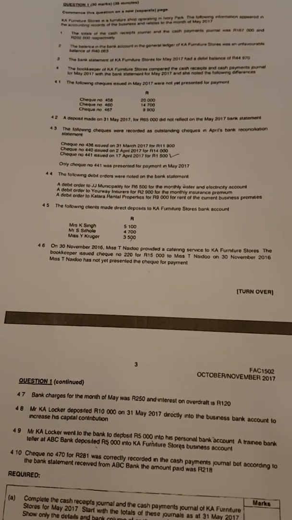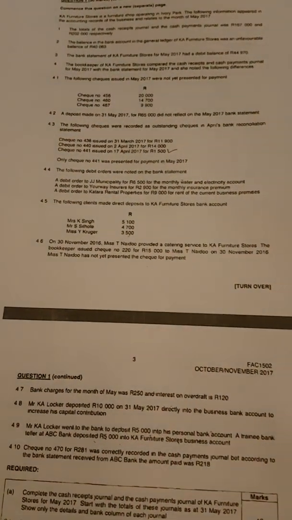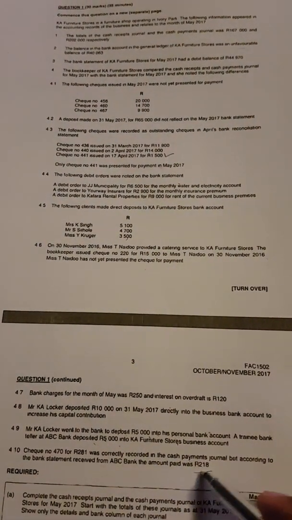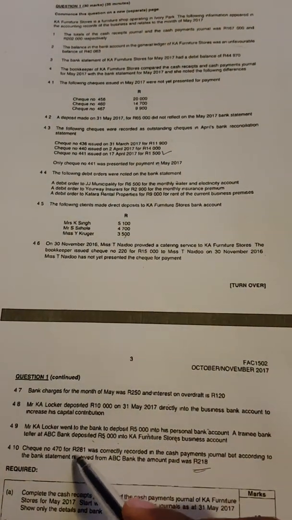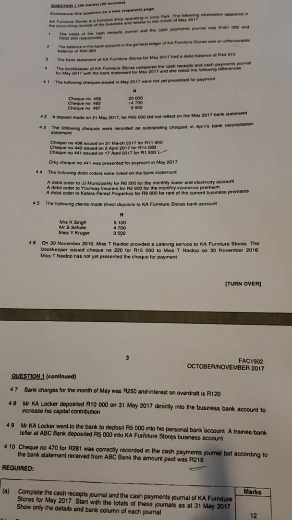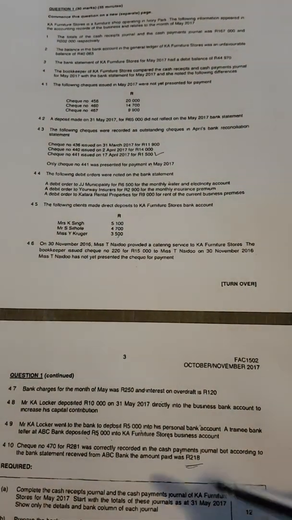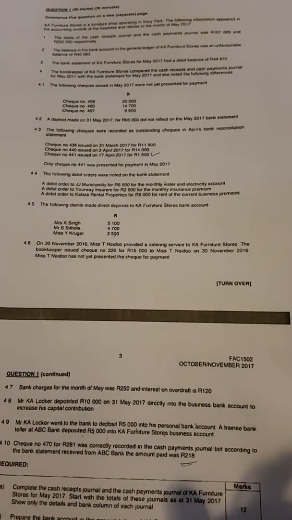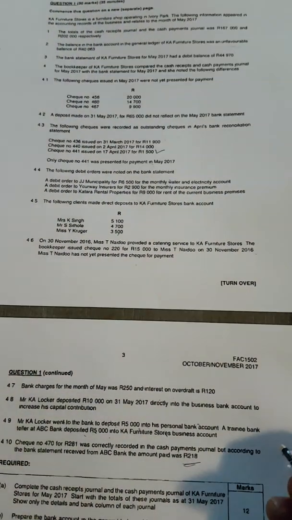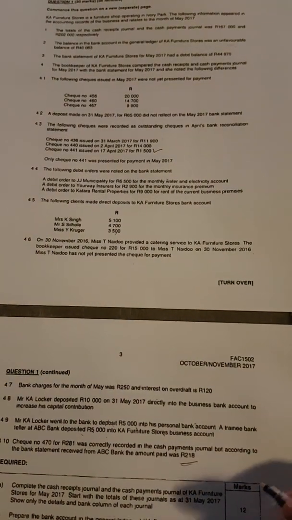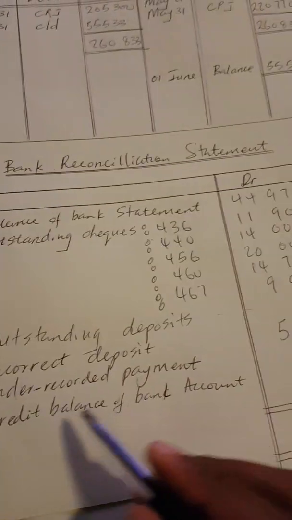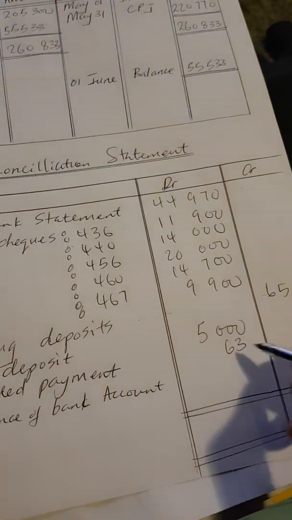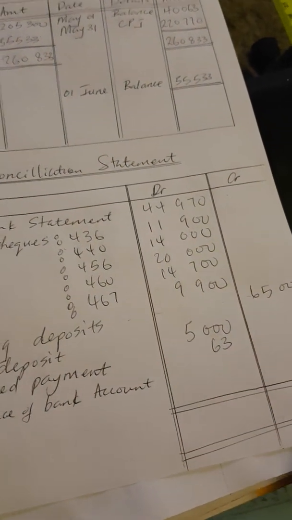If you under recorded something, it means you are still owing. So the difference between the two, you subtract: 281 minus 218 gives 63. So it means you still have to pay 63. The under recorded amount should come on the debit side to show that you still owe 63.